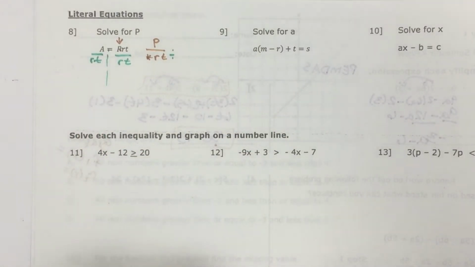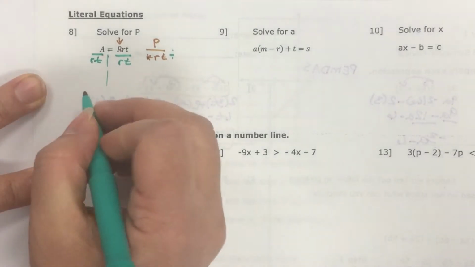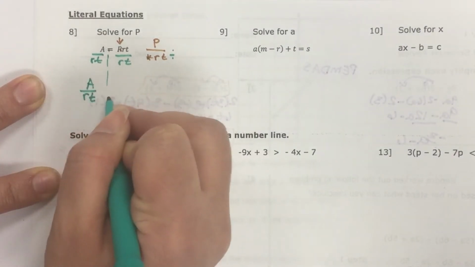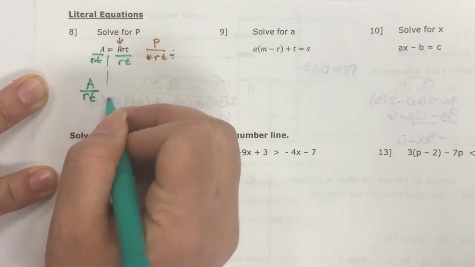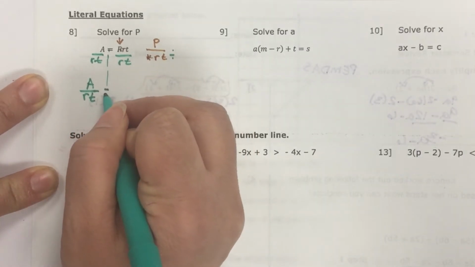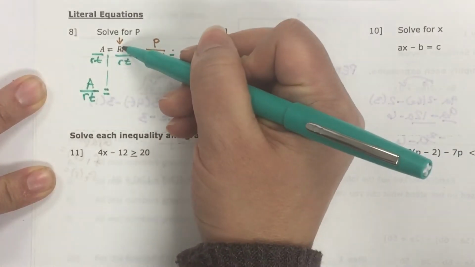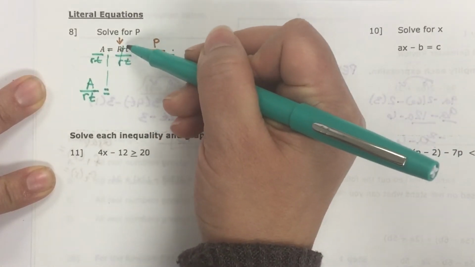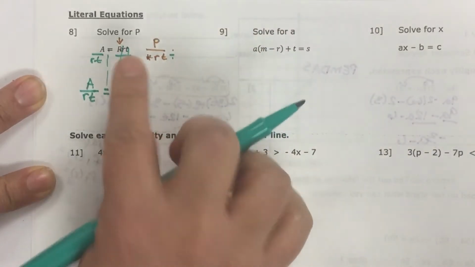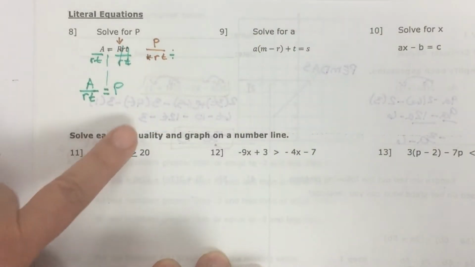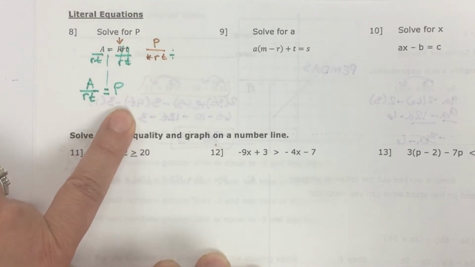Because I do not have any values for the variables, I'm going to leave my left side as A over RT, or A divided by the product of R and T. On the right side, my R's reduce out to a 1 as well as the T's, leaving me just with the P. So my P has been solved for because it's isolated.